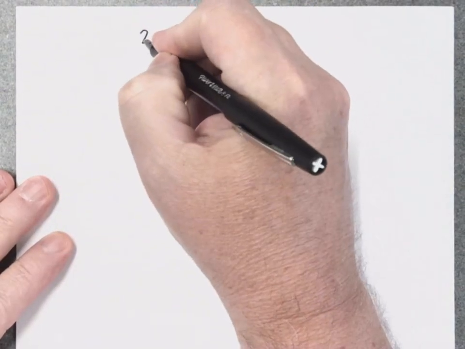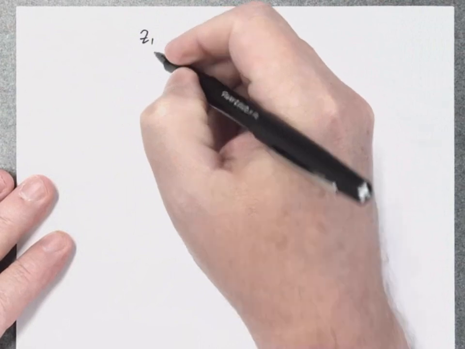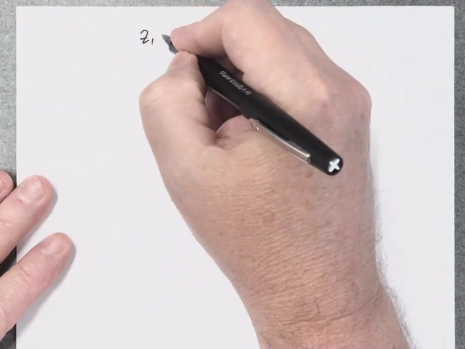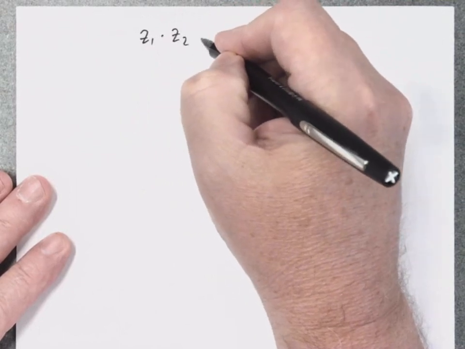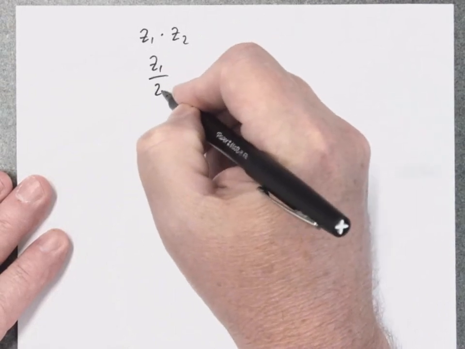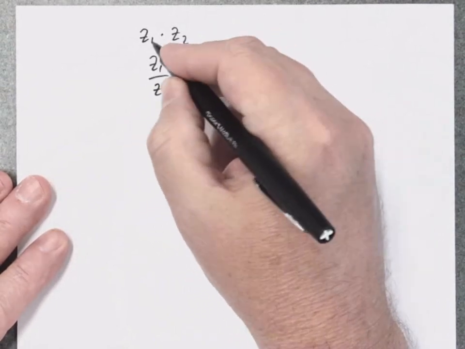You might be wondering why, for these complex numbers, we're taking the time to learn how to express them in the polar version and in the exponential version, and that's because oftentimes you will have two complex numbers and you want to multiply them, or you have two complex numbers and you want to divide them.